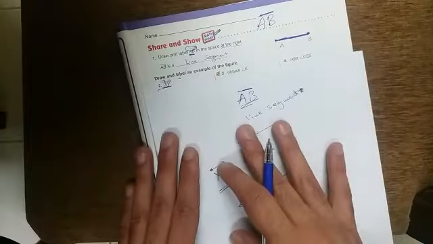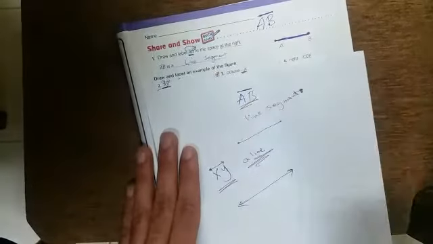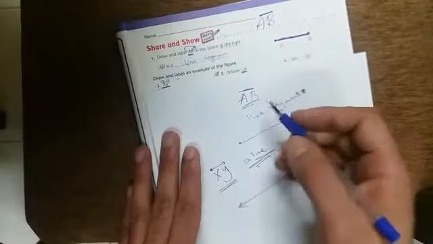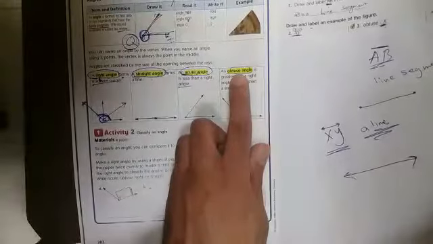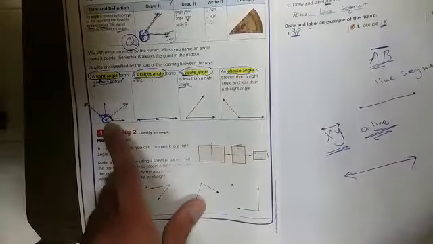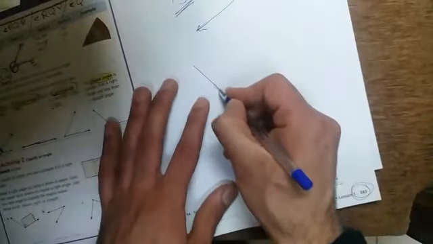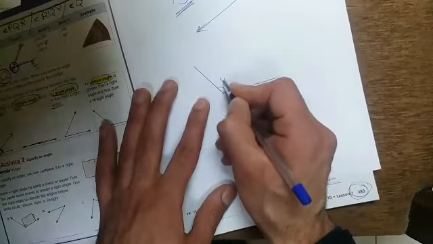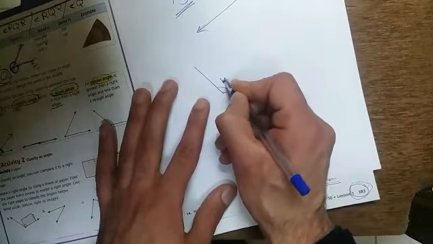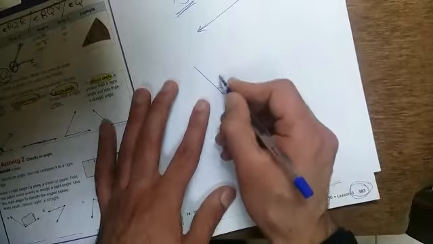Obtuse. What is the meaning of obtuse? K. He wants to name it K. You are going to name it wherever you want, but he wants here to name it K. What is the meaning of obtuse, teacher? Look here. Obtuse. It's bigger than a right angle. So I'm going, look, teacher, I'm going to draw it like this and name it K.